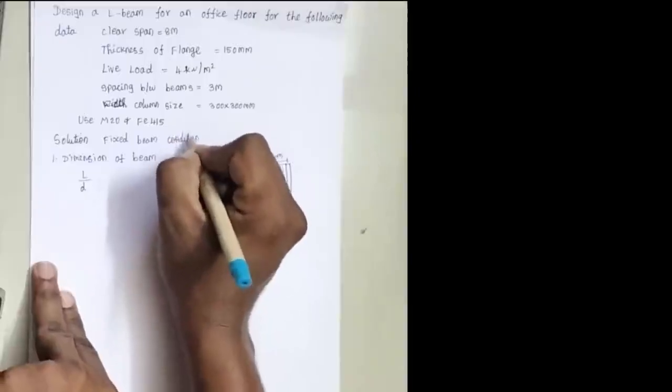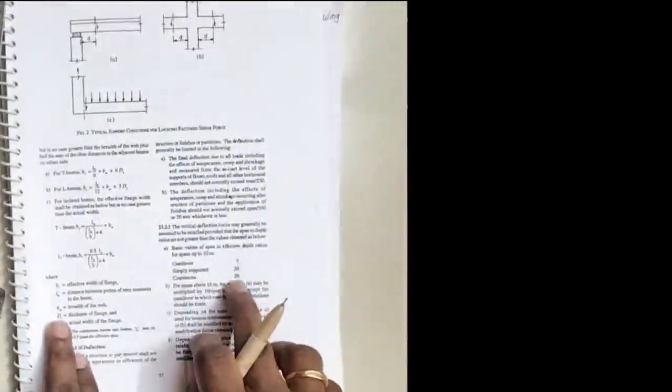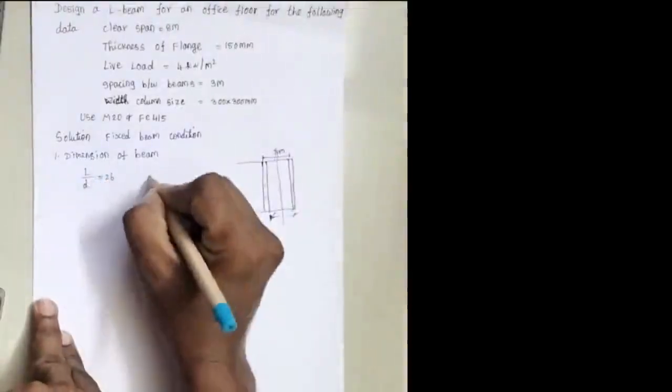So if it is a fixed beam, it will come under the continuous beam. So if you take page number 37 of IS 456, here if you see for continuous, they have given the value as 26. So I am going to take L by D as 26, page number 37.